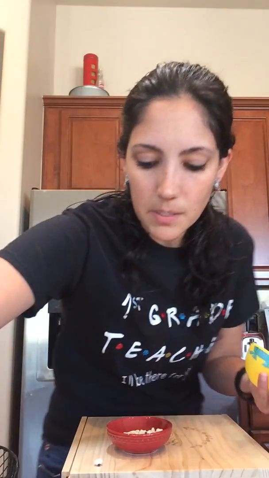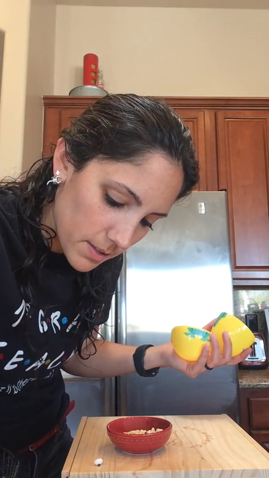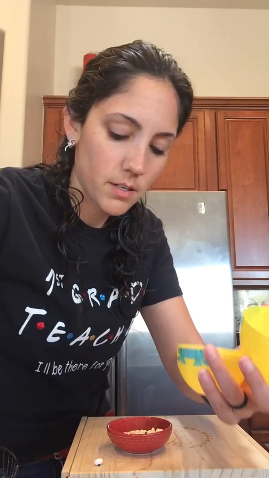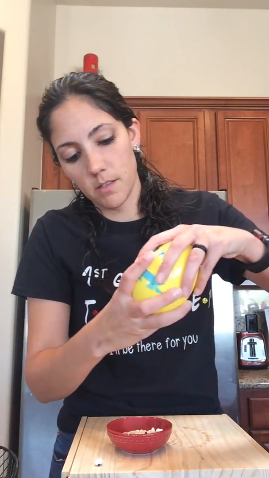And last but not least, colored sugar. Much quieter sound when we're talking about volume, but very different sound even though I use the same amount of every object and the same egg.